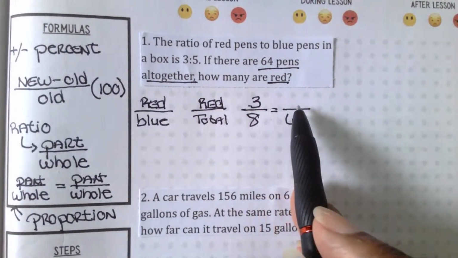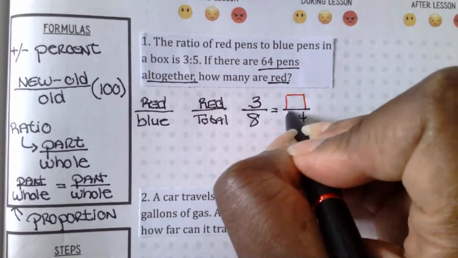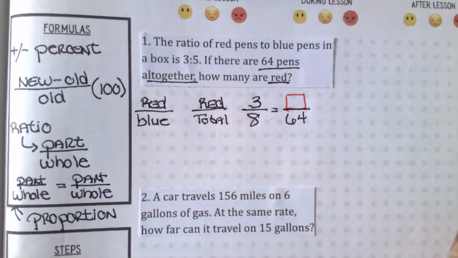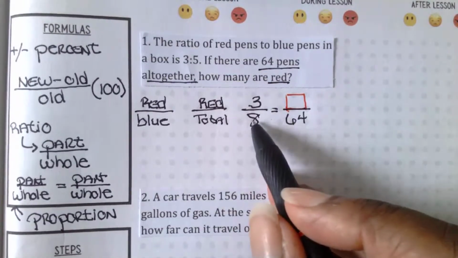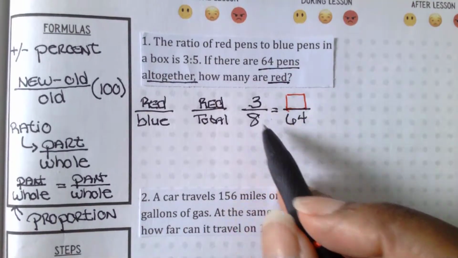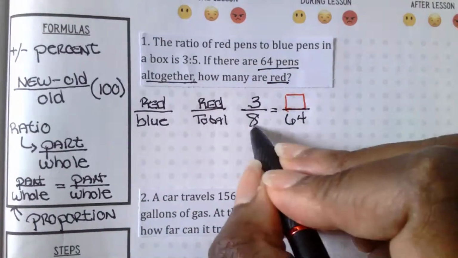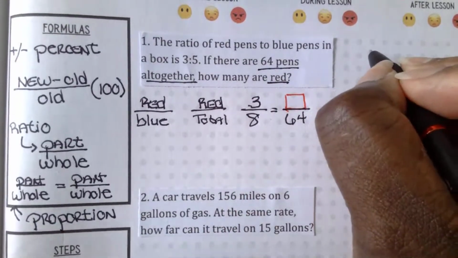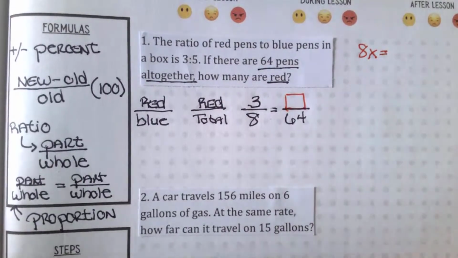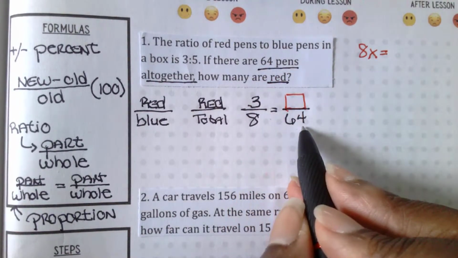One way is, since we don't know what's here, some people like to put a box, or some teachers, especially when you get into algebra, they like to put an X. And what they do is when you have two ratios equal to each other, you're going to cross multiply. So if I cross multiply, I have 8 times my unknown. So I'm going to put it over here. So that gives me 8x, or 8 box. Then I need to multiply the 3 to the 64.